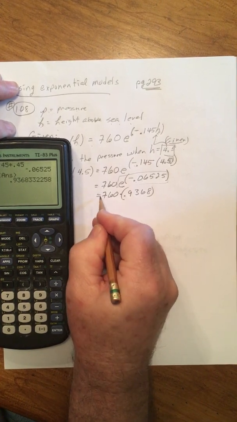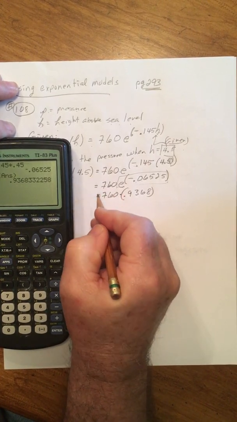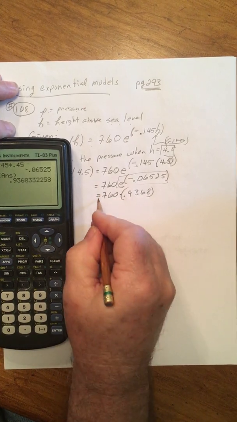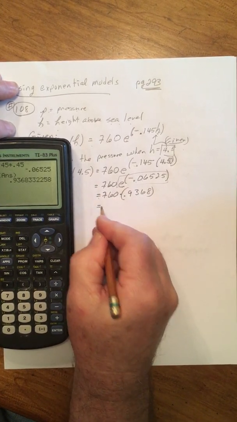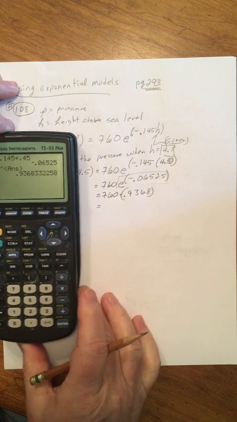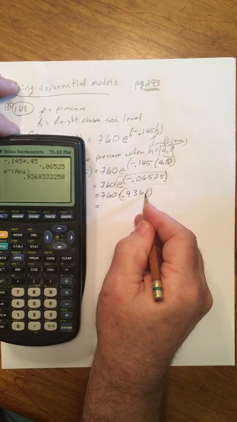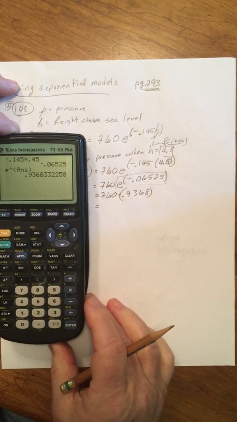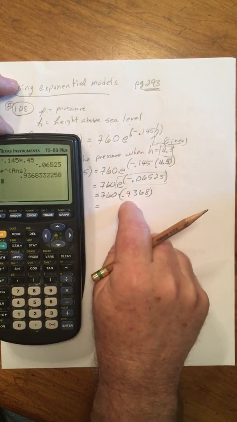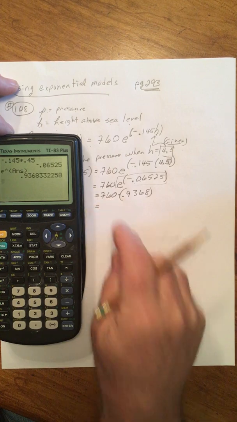I'm not going to distinguish between equals and approximately equal, so I will use this symbol to mean either one as is appropriate. I'm going to leave the entire decimal string in the calculator, even though I write it down as an approximation. What's left is to take that value and multiply it by 760.